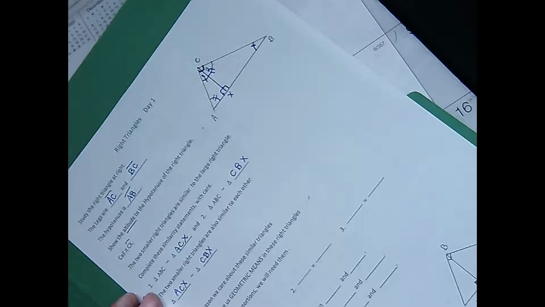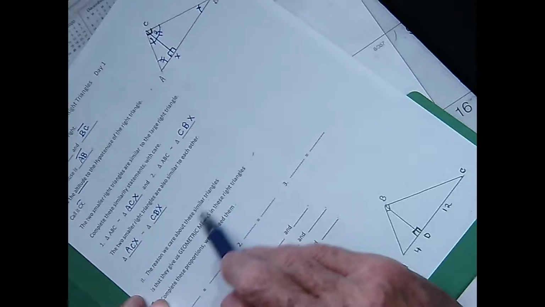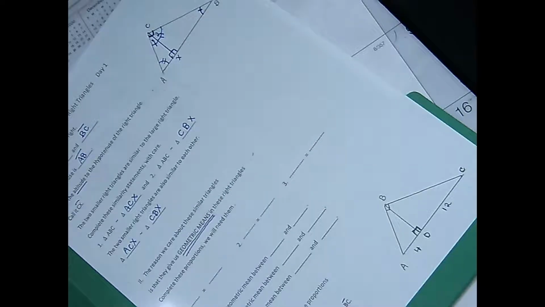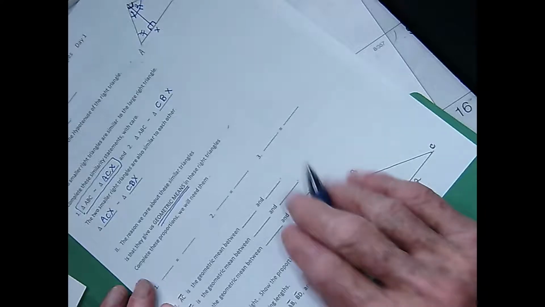The reason we care about these similar triangles, why would we make such a fuss, is they give us geometric means. That's a big deal. And here we'll start writing some geometric means. To do this, I'm going to use the first case first, this situation. I'm going to give you a side from the first triangle, and you'll have to figure what side goes with it. Let me start off by saying AX.